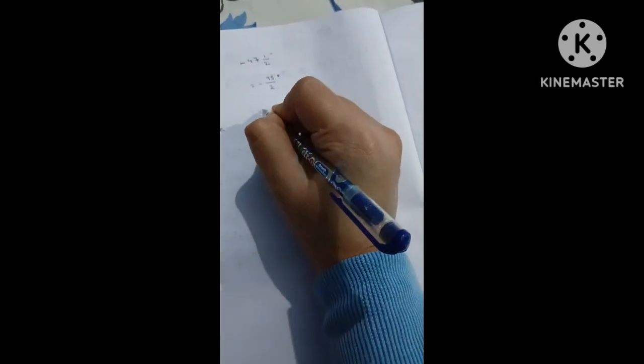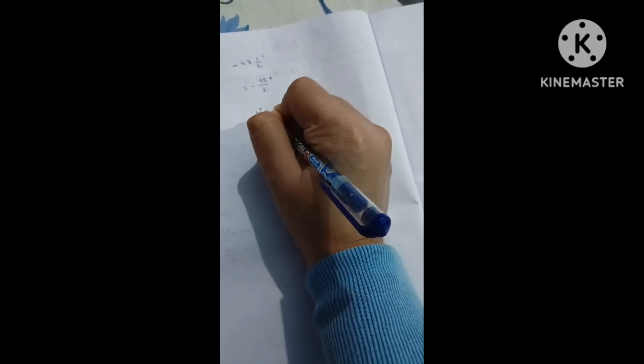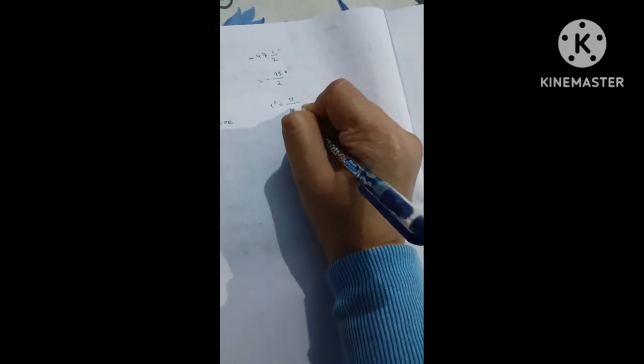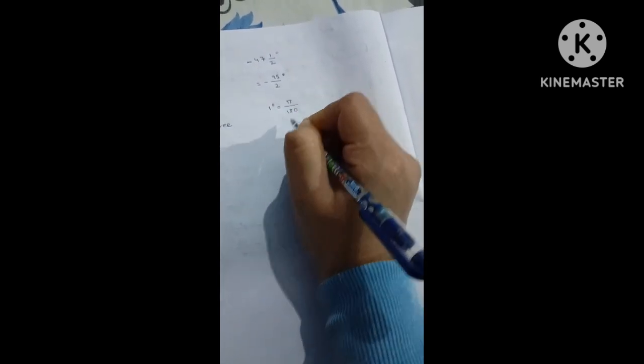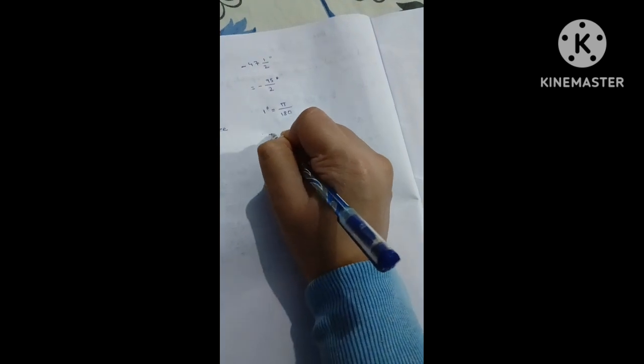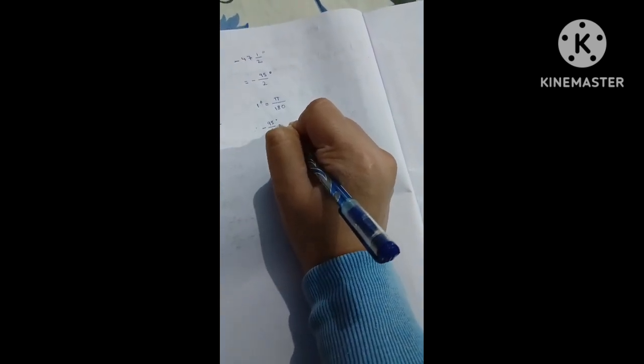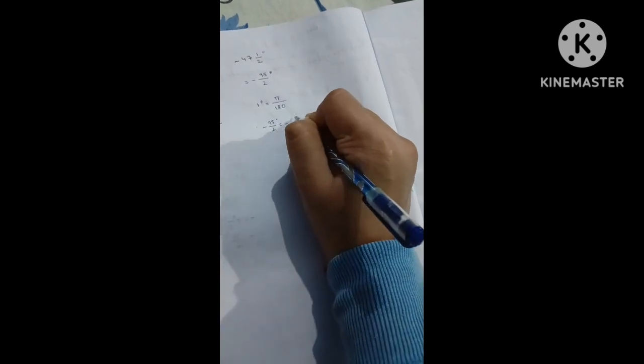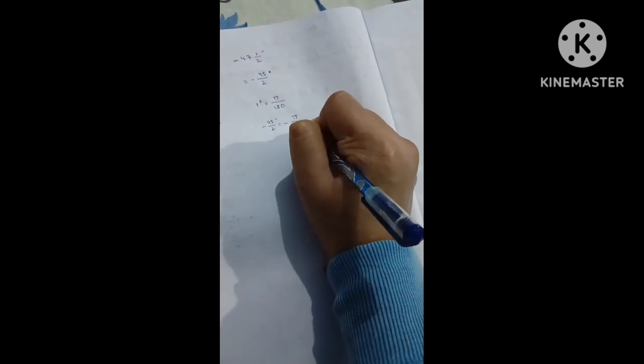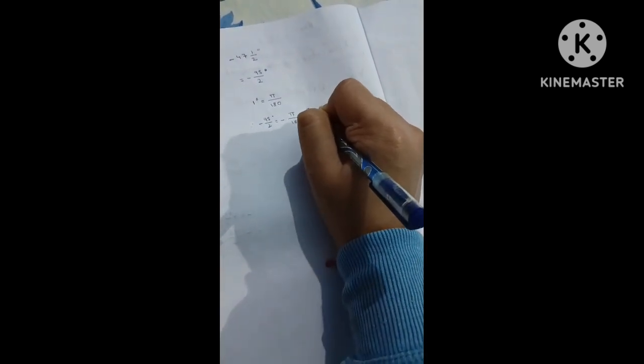Now we know that 1 degree is equal to pi by 180 radian. Therefore minus 95 by 2 degree is equal to minus pi by 180 into 95 by 2.